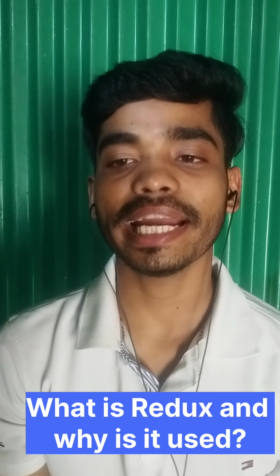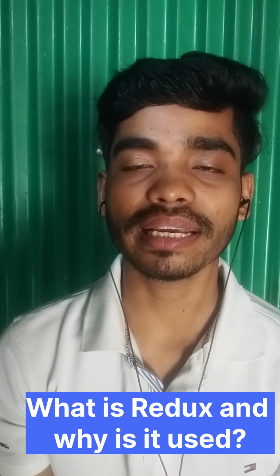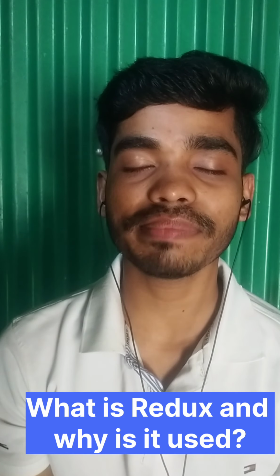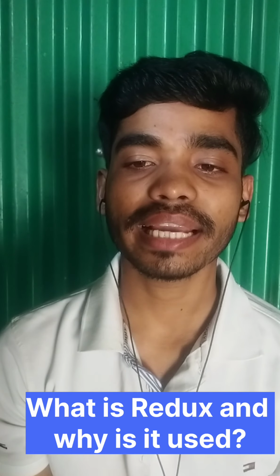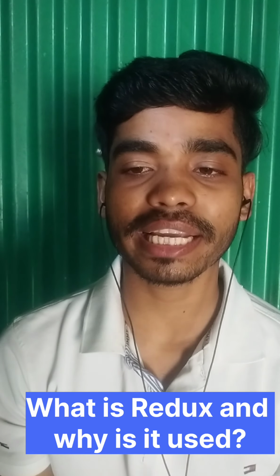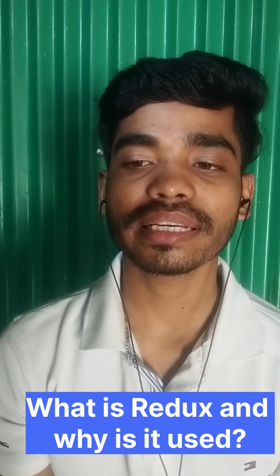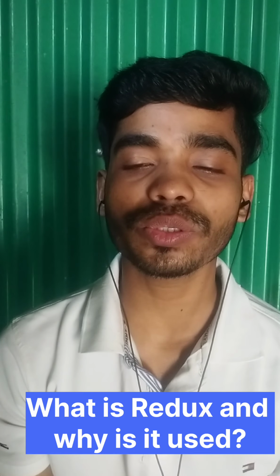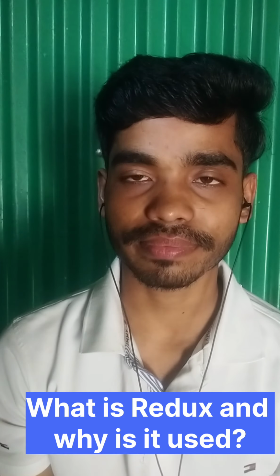What is Redux and why is it used? Redux is a state management library for JavaScript applications. It helps manage and centralize application state, especially in large-scale apps where multiple components need to share and update data constantly.